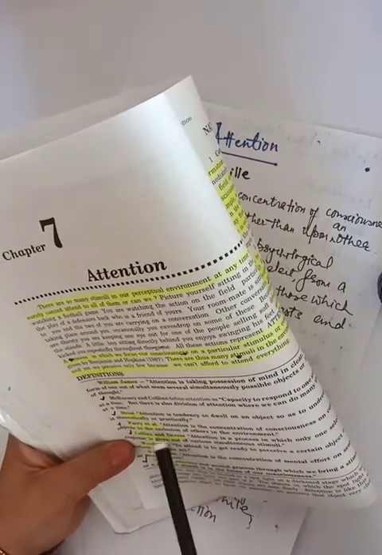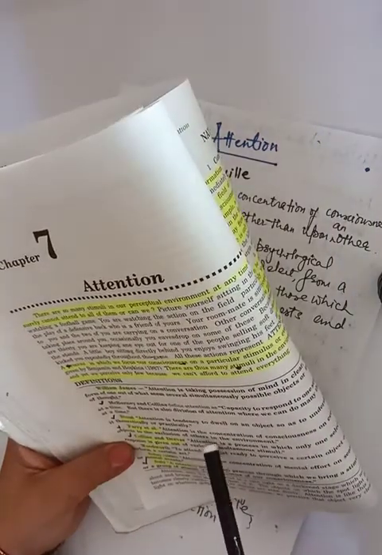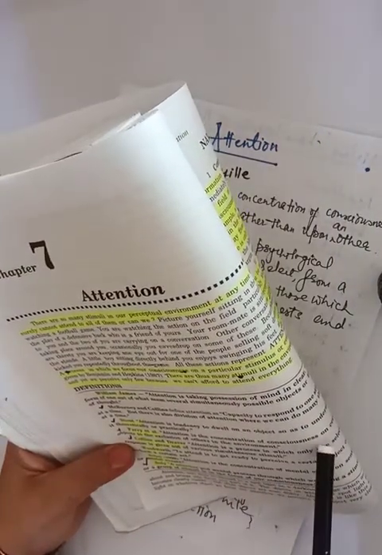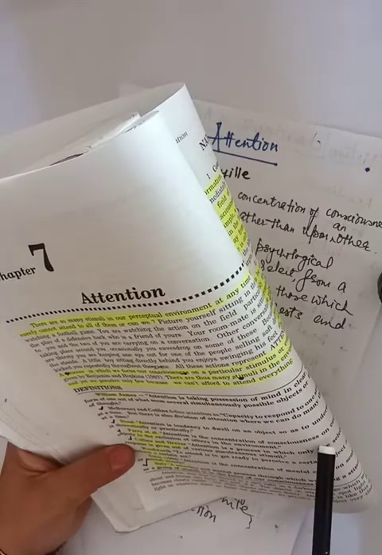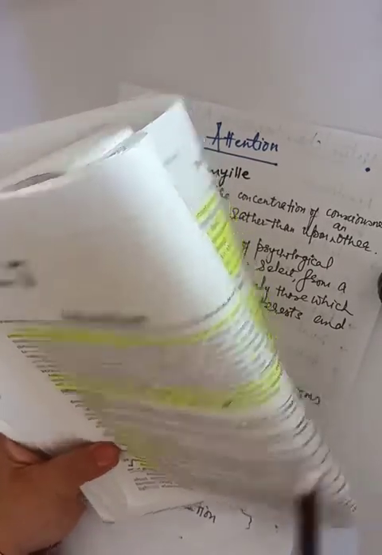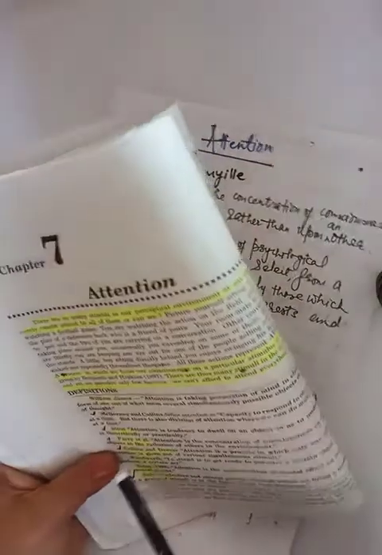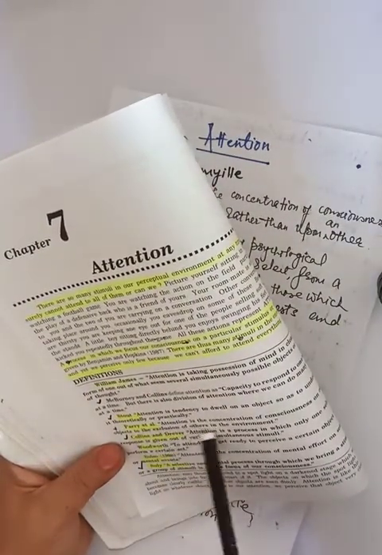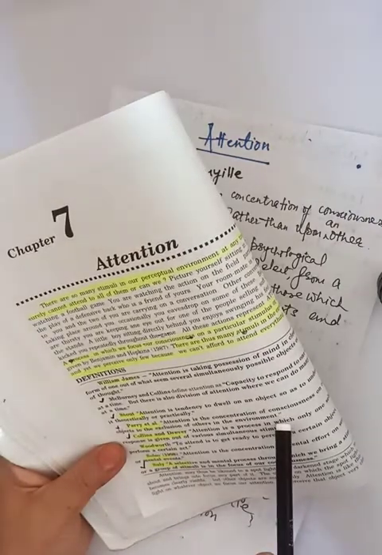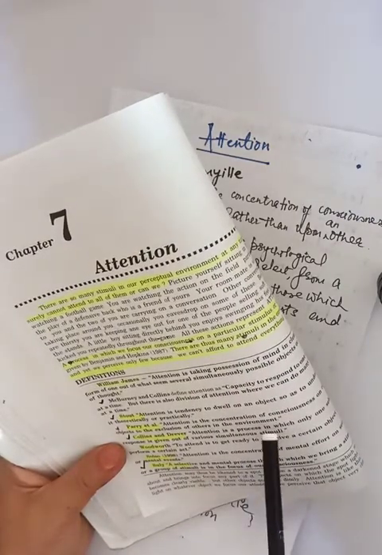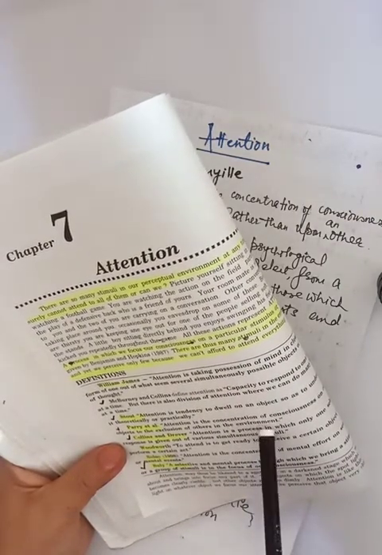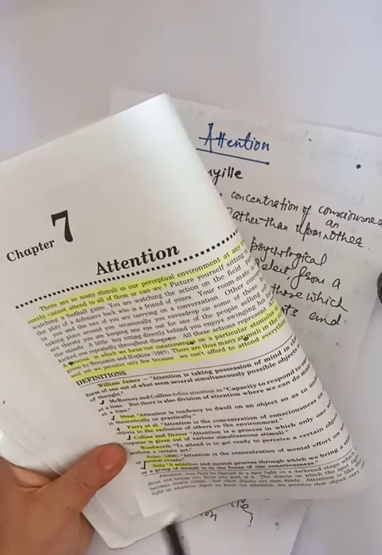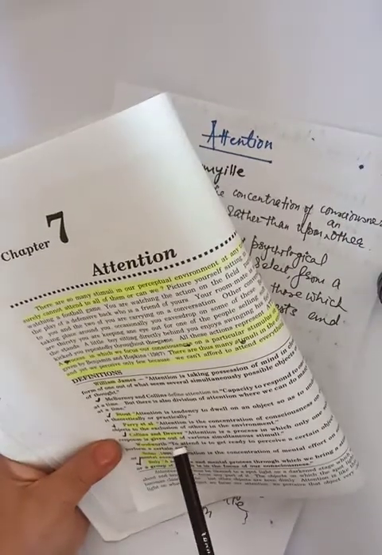So according to Perry and others, attention is the concentration of consciousness. When we concentrate our consciousness on certain objects only and we exclude others in the environment around us, then that is called attention.